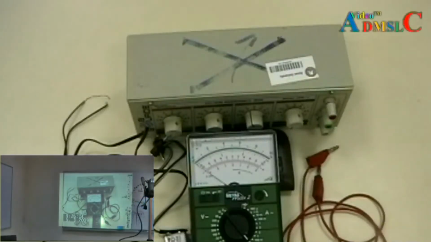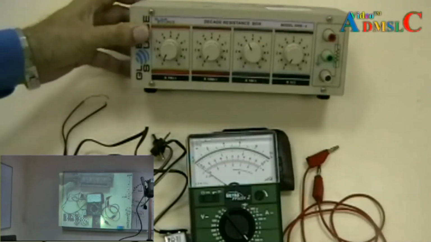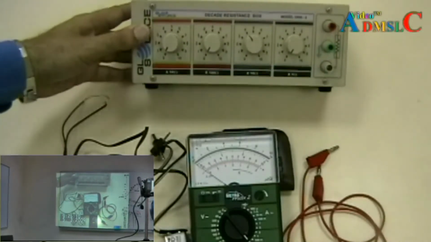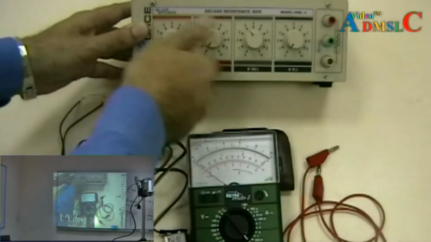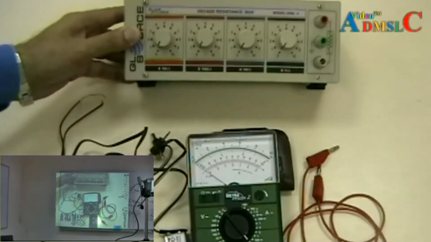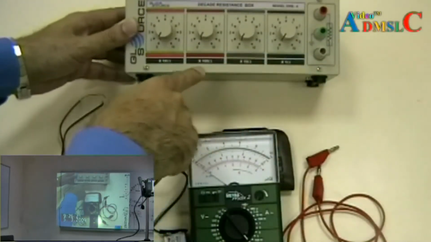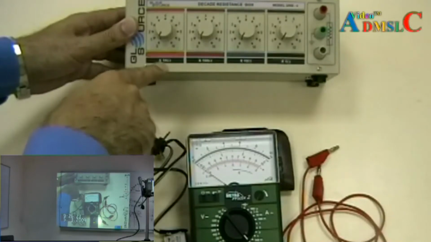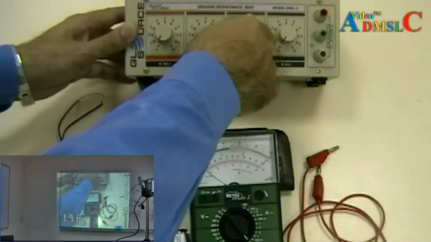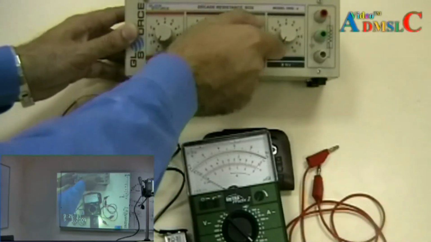Okay, so what we have is the resistance box. This is the resistance box. I will start with 100. So this is 0, 0, 0, 0. We said always make it on 0. And then this is 10. And this is 1, 10, 100, and 1 kilo ohm. So here, see, this is 1, 2, 3, 4 to 10.